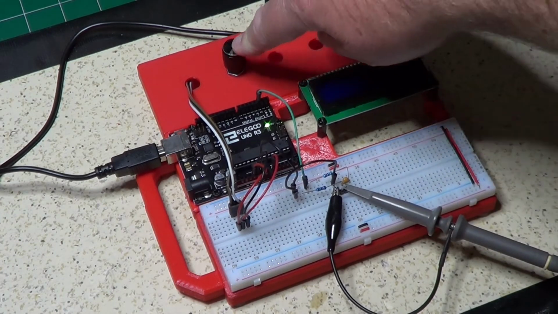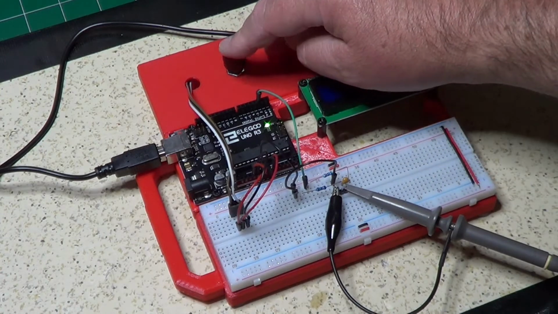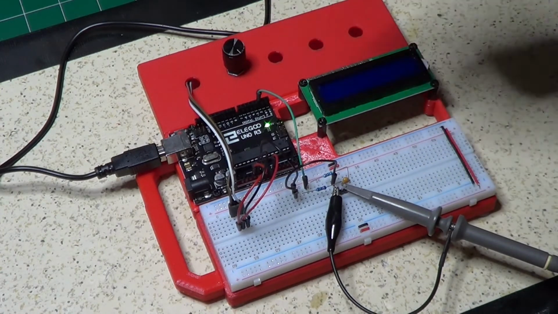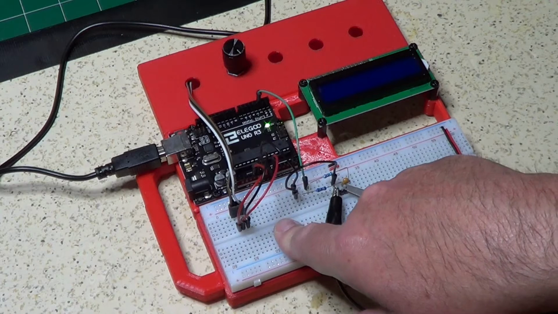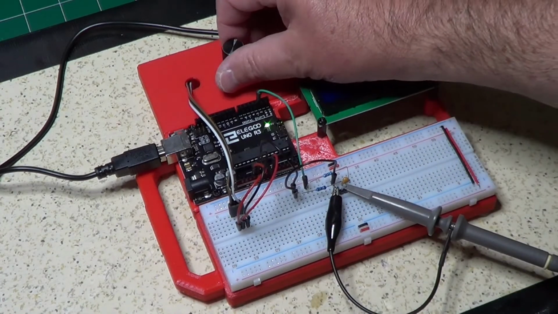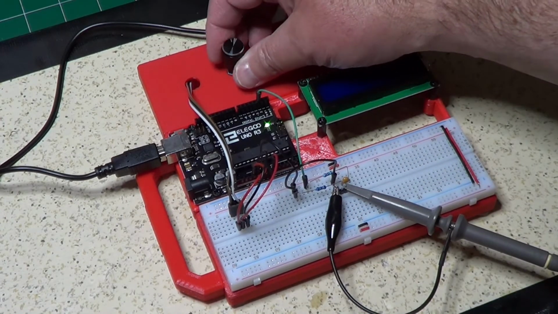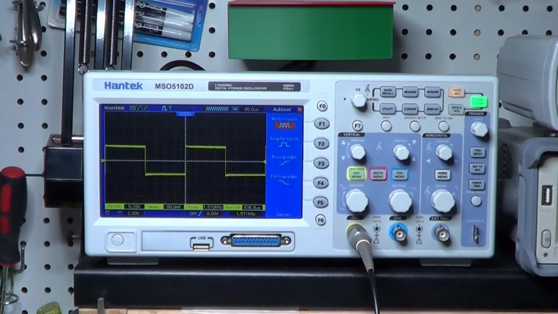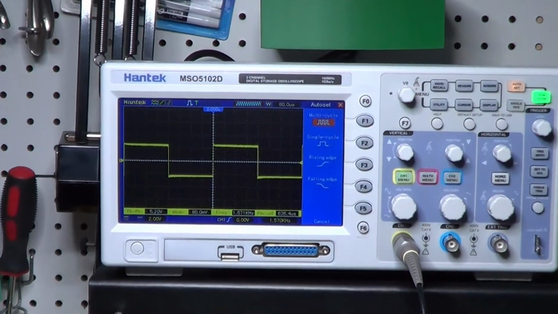This is the potentiometer that deals with updating the frequency, which we read continuously from the Arduino. And so moving this potentiometer we can change the frequency. And let's see what we have here on the oscilloscope. Let me zoom in so you can see better.